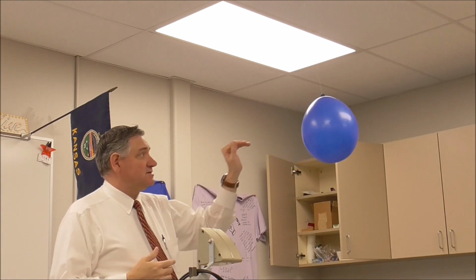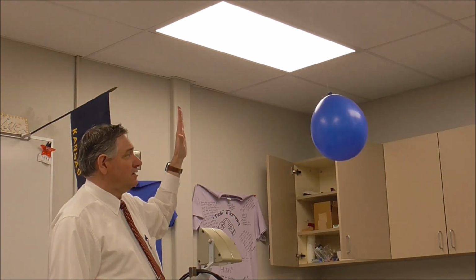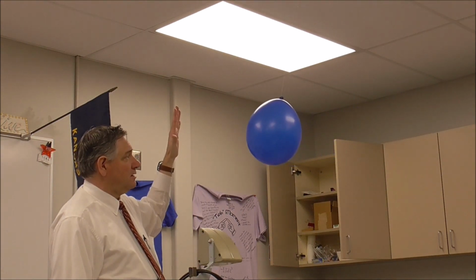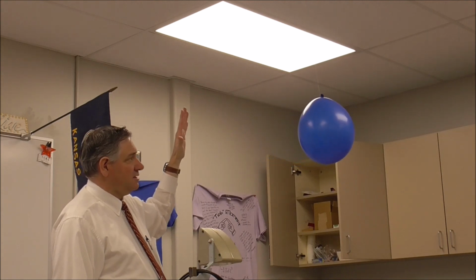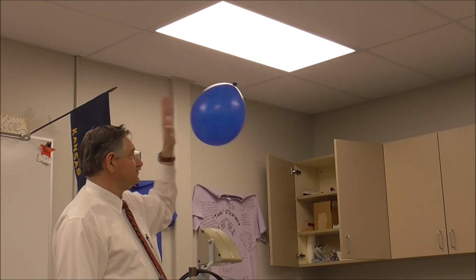Now there's an imbalance in charge, because clearly, my hand is very attracted to that balloon if I put it anywhere close. And again, this is also an example of the inverse square law. If I put my hand over here, you get a little bit of attraction. But as I move my hand closer and closer, that attractive force becomes stronger.